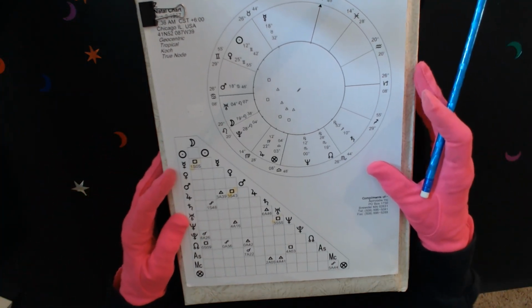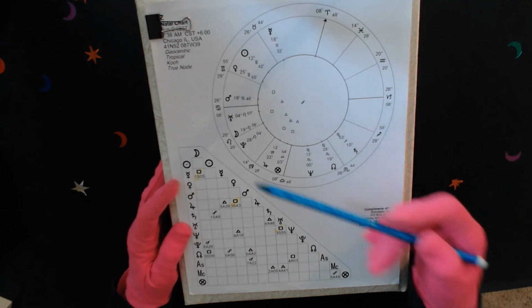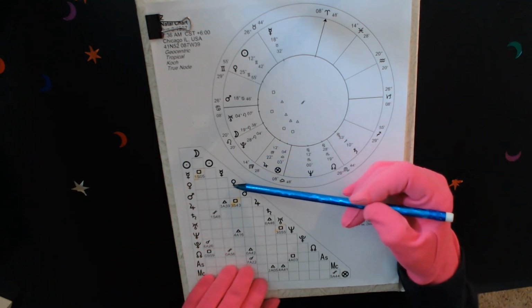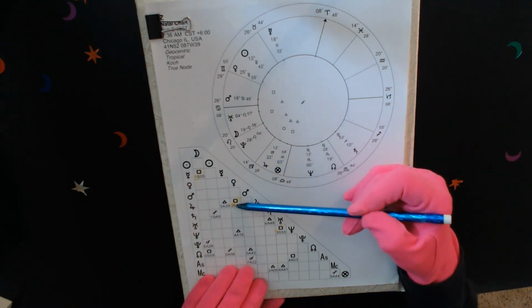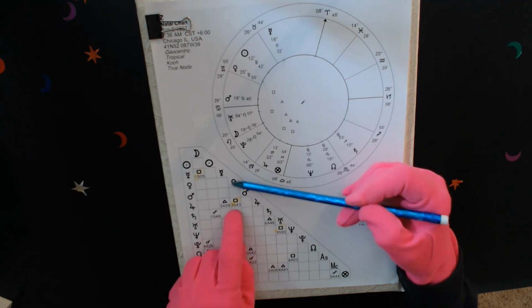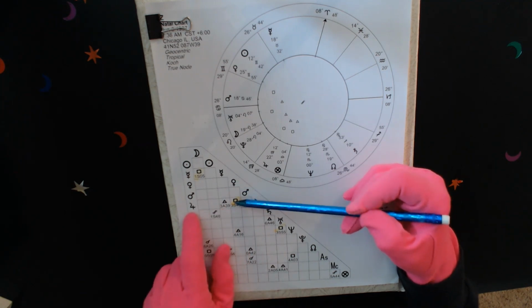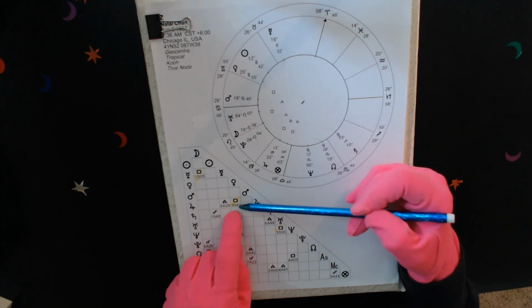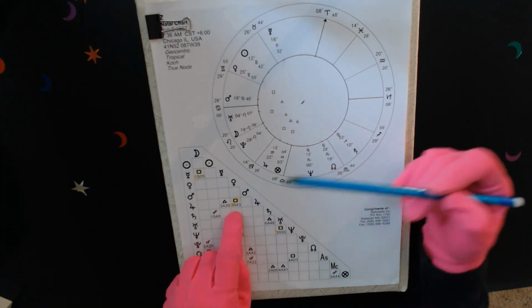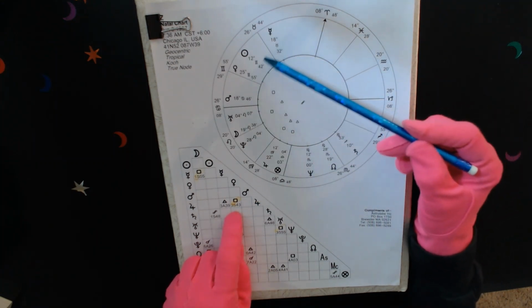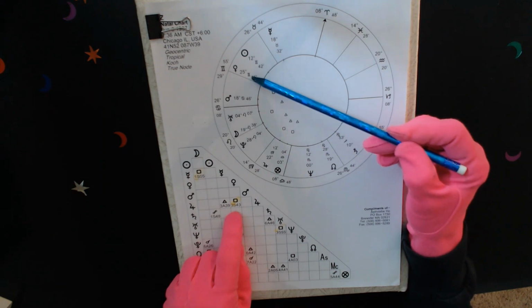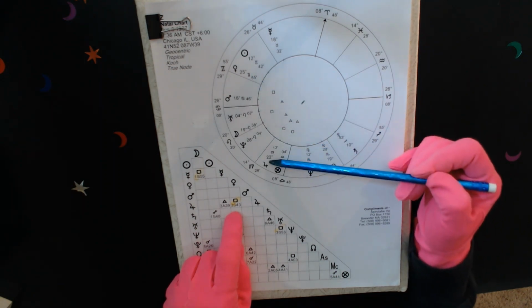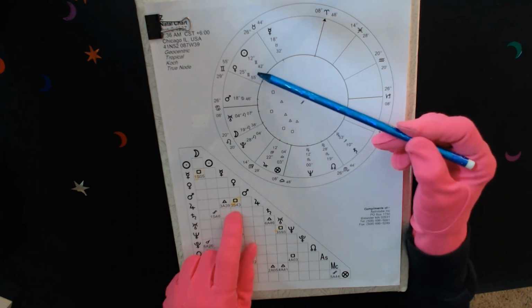Okay, let's move on to Venus. Let's just go down the chart, and we see there's a square. Venus squares Jupiter, and it's 3 degrees, almost 4 degrees separating. So let's see if we can find that. There's Venus, and since it's separating from Jupiter, and there's Jupiter, that's a square.